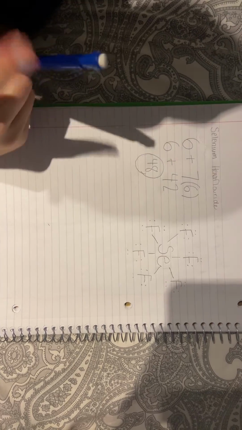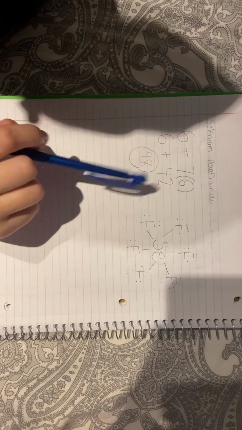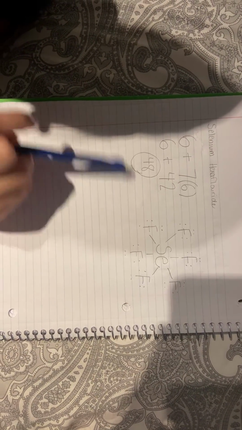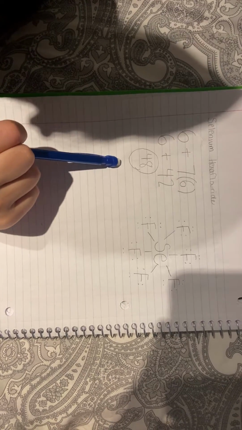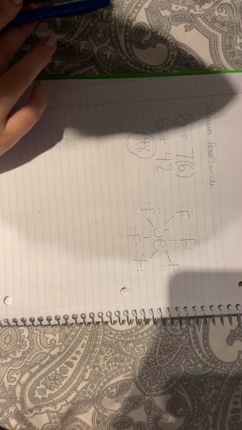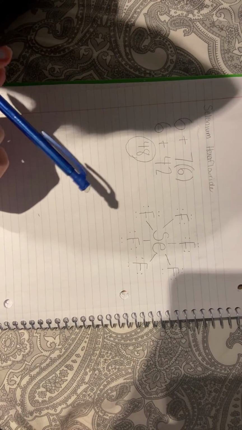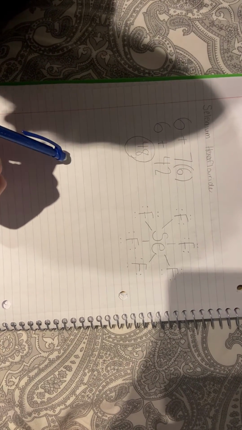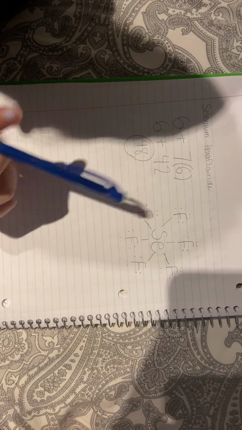So now when we look at our Lewis structure, we see that we have 48 valence electrons, which is what we needed. And if we look at each fluorine, we know that they are all symmetrical and they all have a full outer shell and cannot break the octet rule.